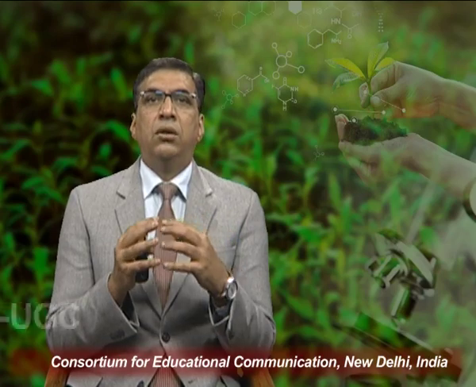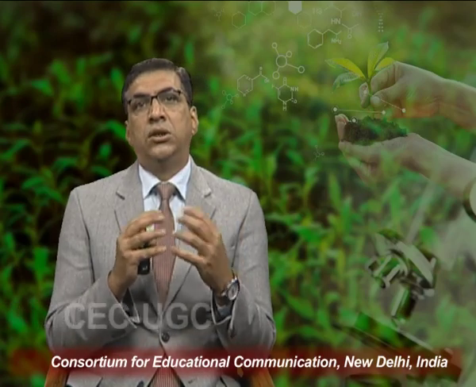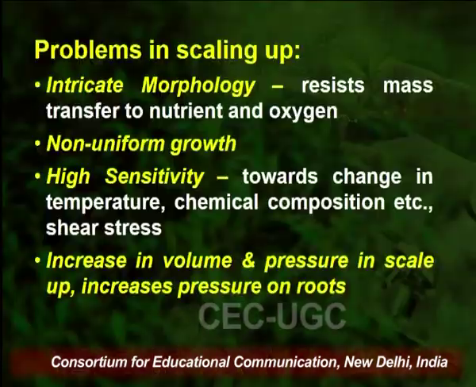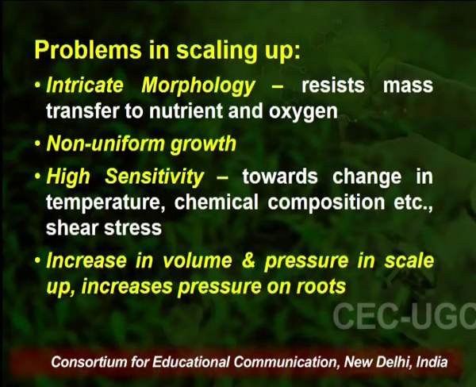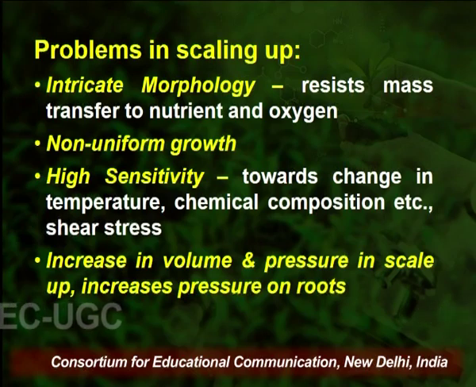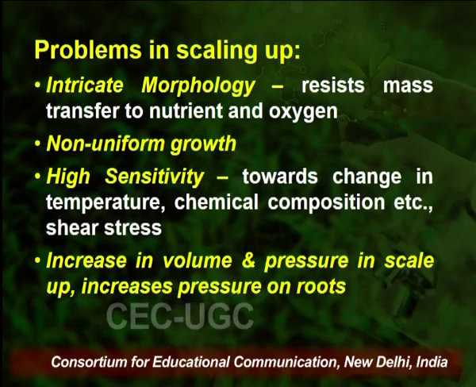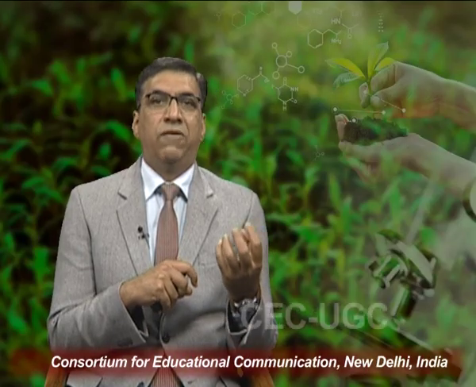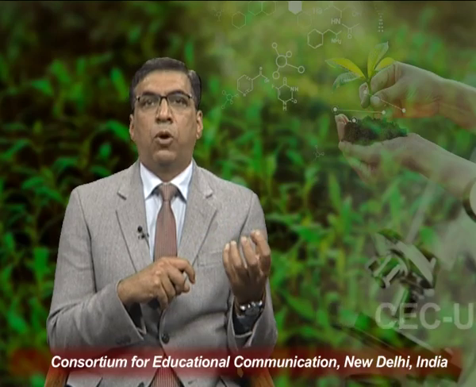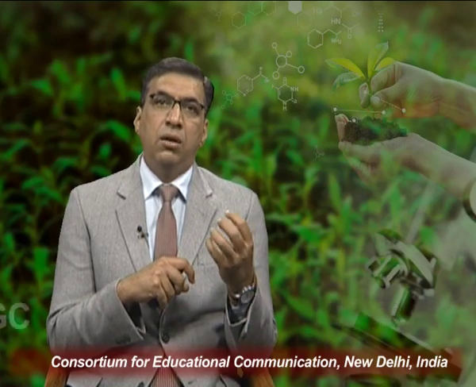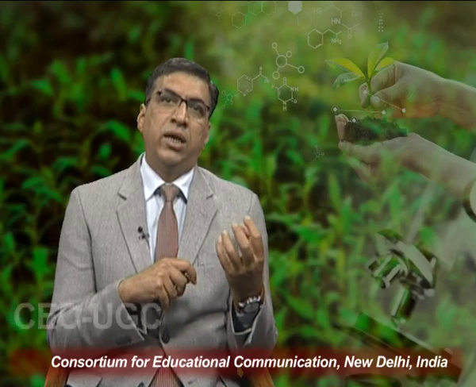Since there is a limitation in nutrient transmission and oxygen exchange, there is non-uniform growth in those aggregates, because oxygen is not properly reaching the central core of those aggregates, which develops certain senescent spots. Senescent spots are nothing but patches of cells which are dying.